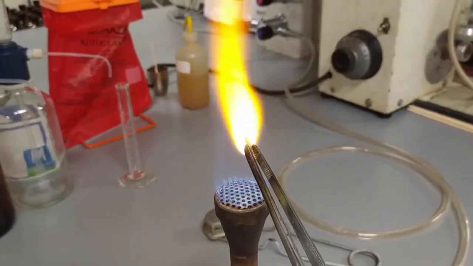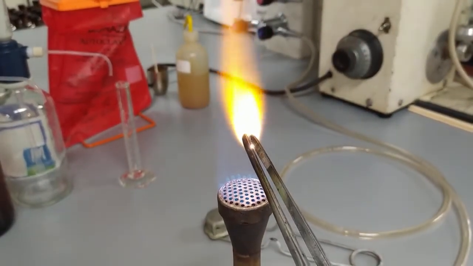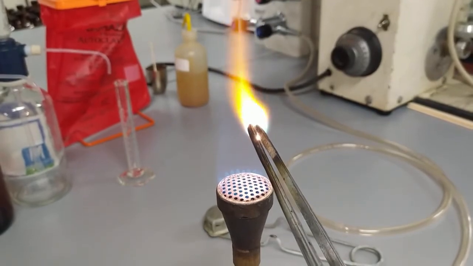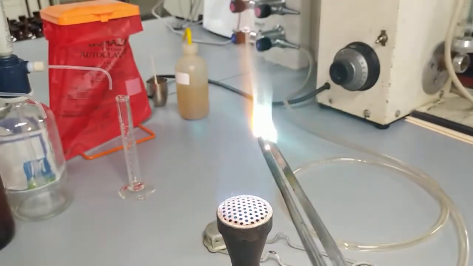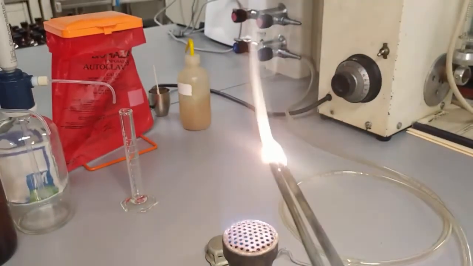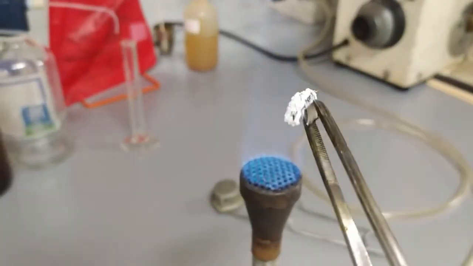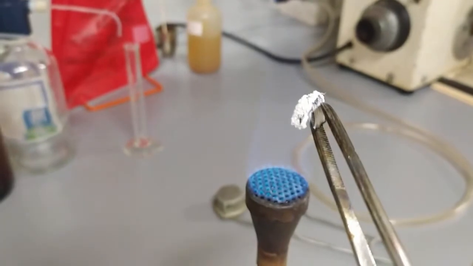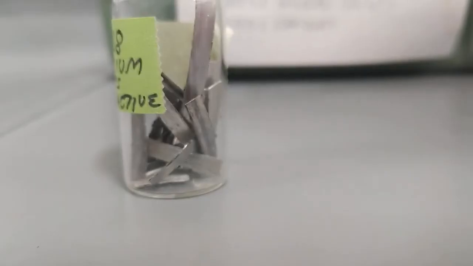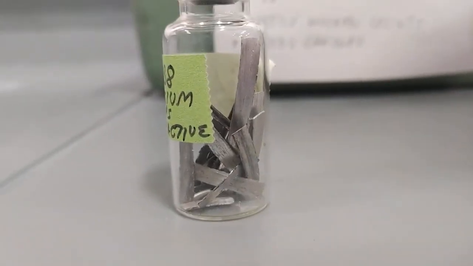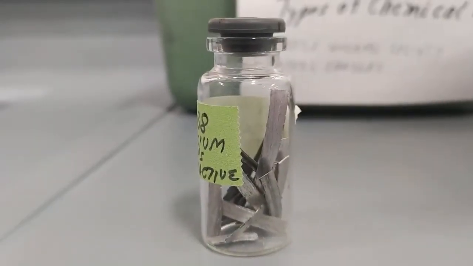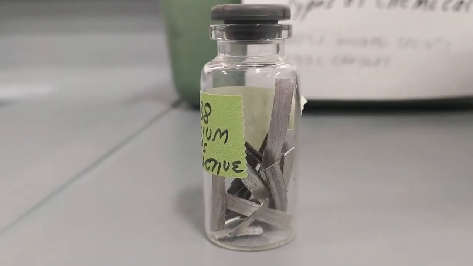Look what happens. And this is how it looks after the burn. And this is how it looks before the burning.